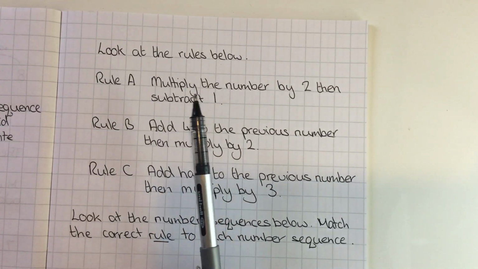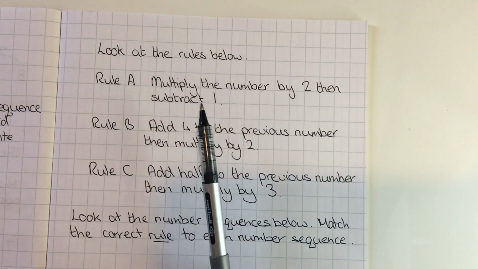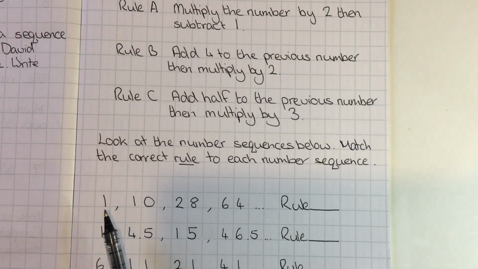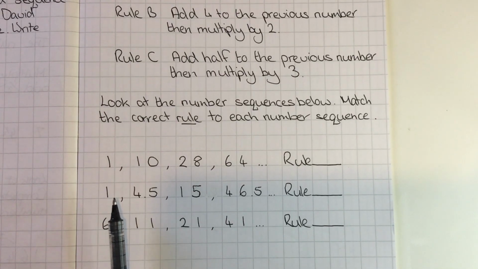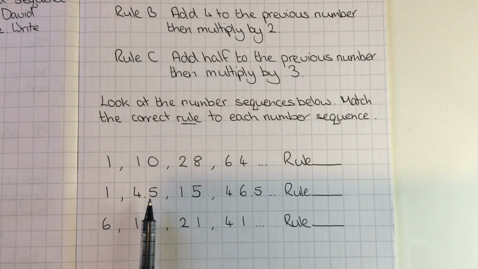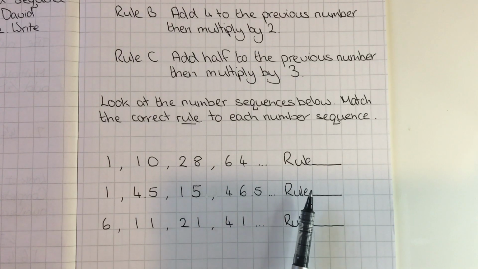So let's start off by looking at rule A. Multiply the number by 2, then subtract 1. Let's go to our first number sequence. Multiply the number by 2, so 1 times 2 is 2, and then subtract 1 is 1. Clearly this is not rule A. Definitely not rule A. Let's go through to the next one. Multiply the number by 2, then subtract 1. Well, we can tell it didn't work here, so it's not going to work here again. Multiply 1 by 2 should be 2, subtract 1 would bring you back to 1. It is not that sequence of numbers, it's not rule A.